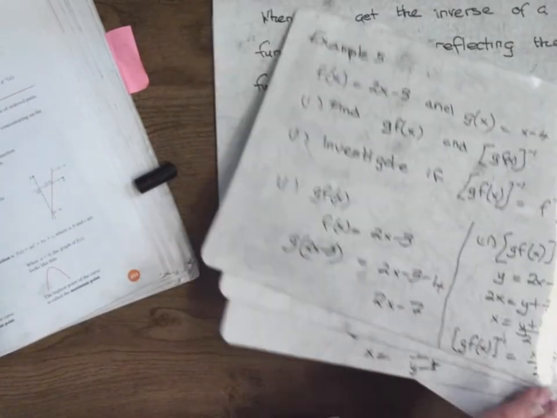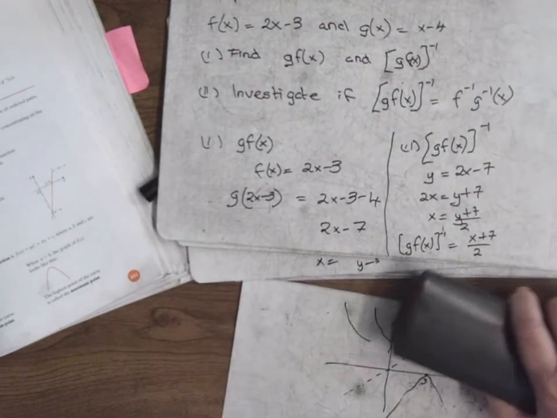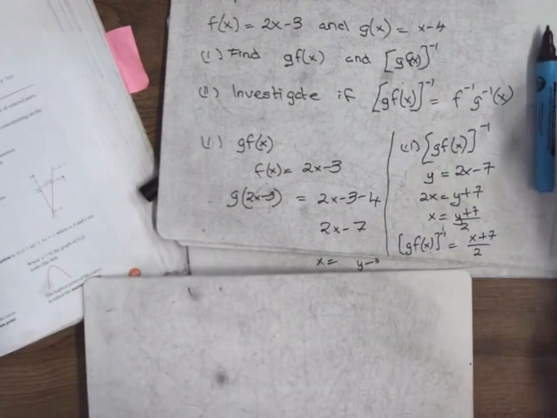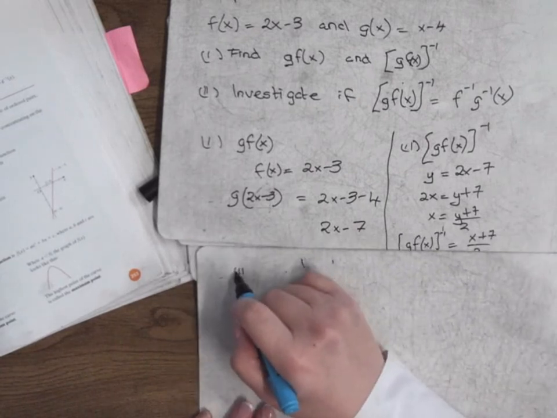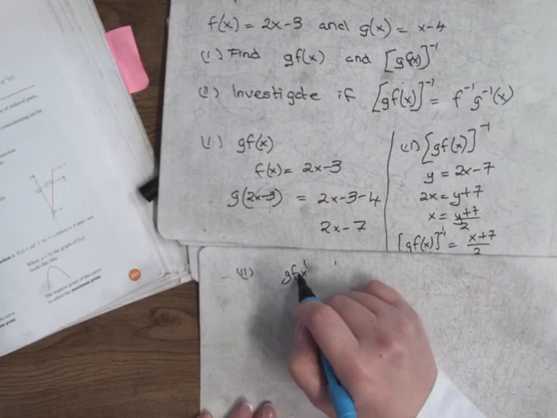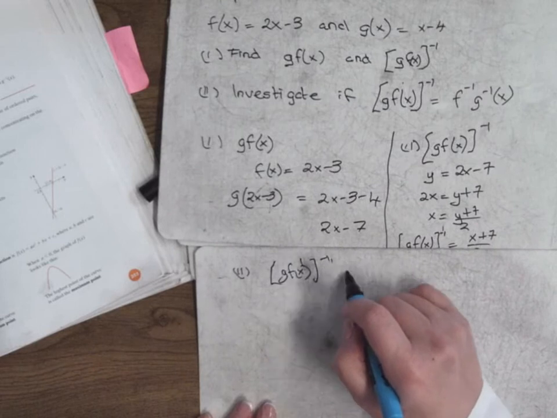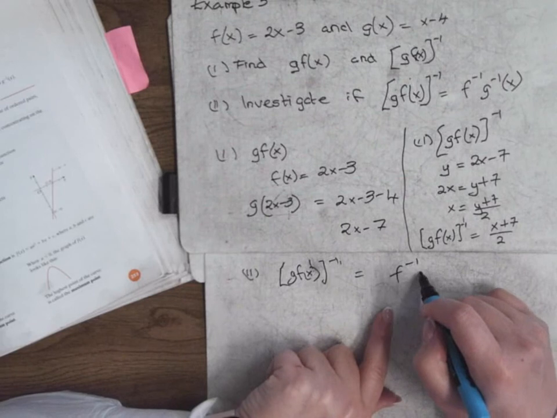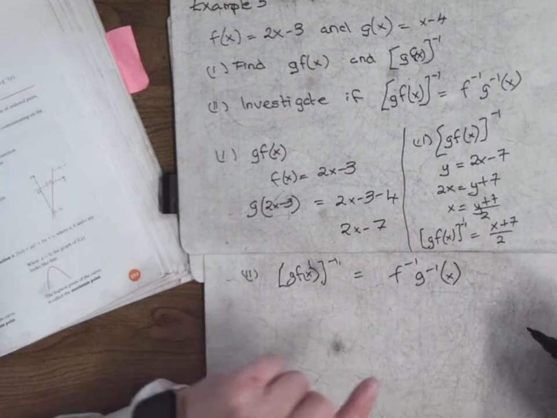Right, okay, part 2 then. Part 2 wants me to investigate if g f of x inverse is equal to, if I did them out separately, f inverse after g inverse of x.